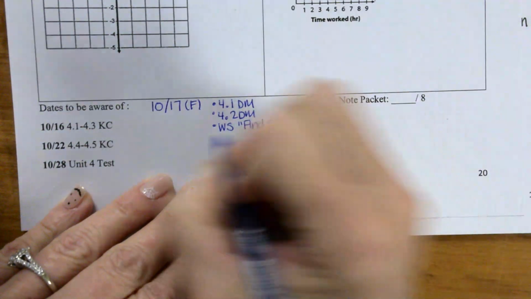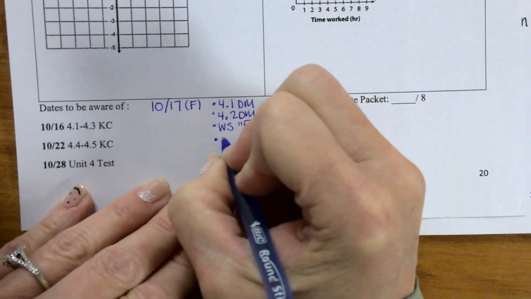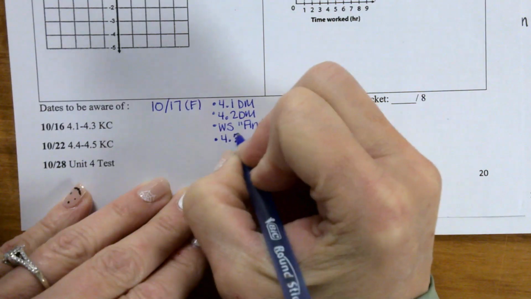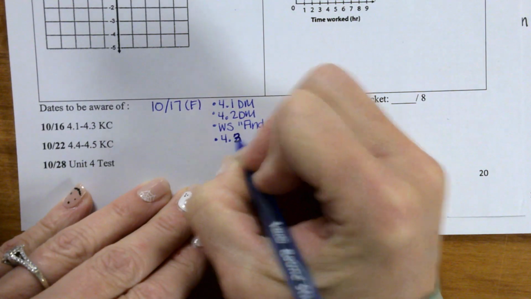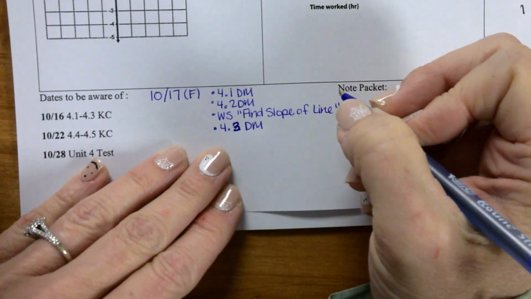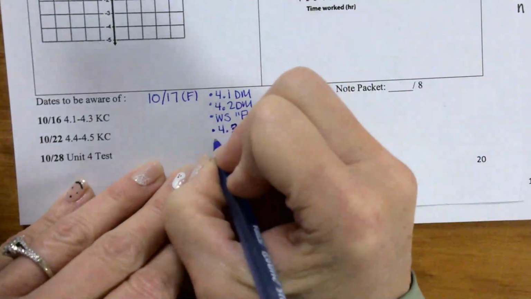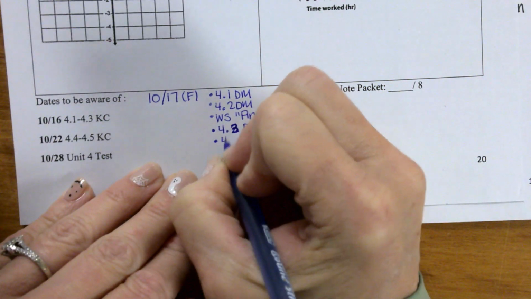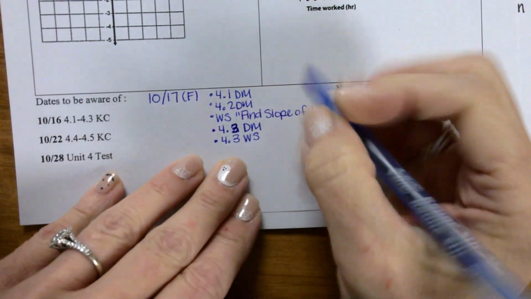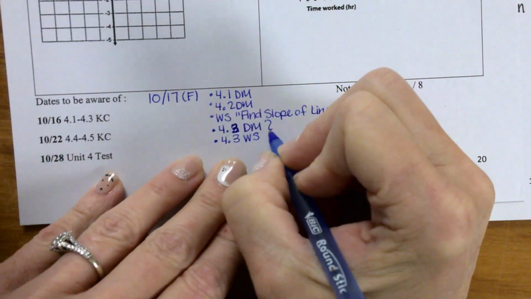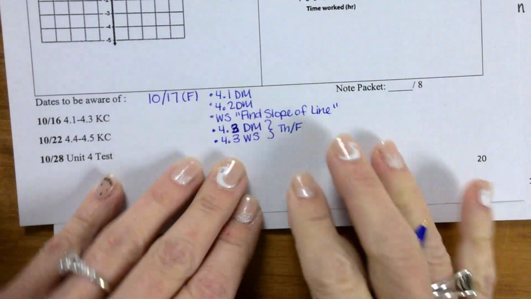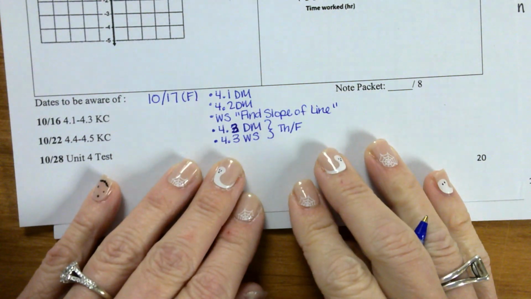All right. So today, in just a little bit, I have to set it to be live, but I am going to give you a Delta Math for today. But then you picked up a worksheet, right? So the worksheet that you picked up today, this right here is your Thursday/Friday work. Does that make sense?